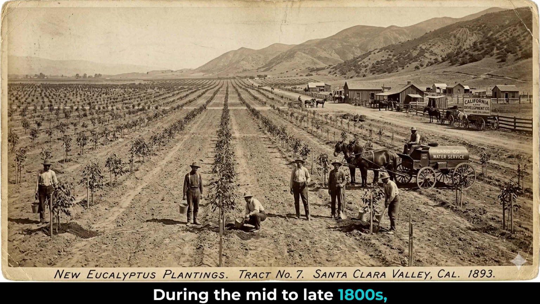During the mid to late 1800s, California was growing rapidly. Cities were expanding, railroads were being built, and concerns emerged about future timber supplies. At the time, eucalyptus appeared to be the perfect solution. Reports from Australia described trees that grew quickly, tolerated difficult conditions, and produced valuable wood. Investors, farmers, and landowners became convinced that eucalyptus could solve California's timber needs. As a result, thousands of acres of eucalyptus were planted throughout the state. Some individuals even speculated that eucalyptus would become one of California's most valuable timber crops.